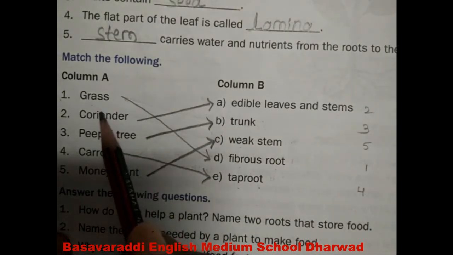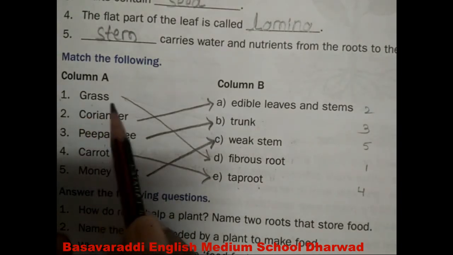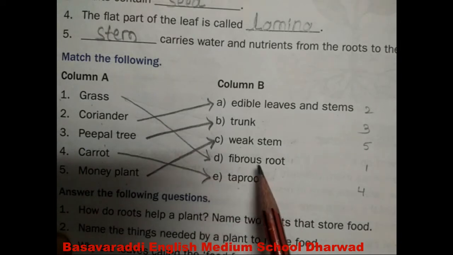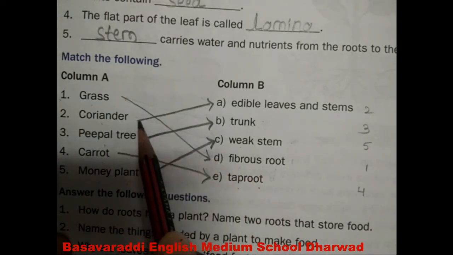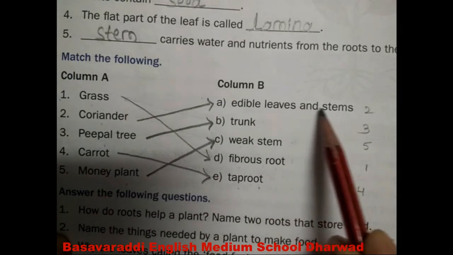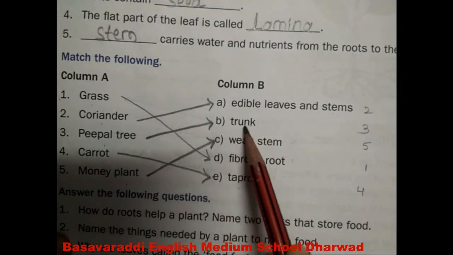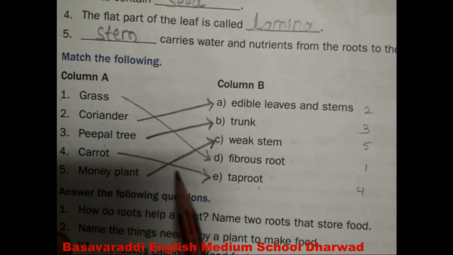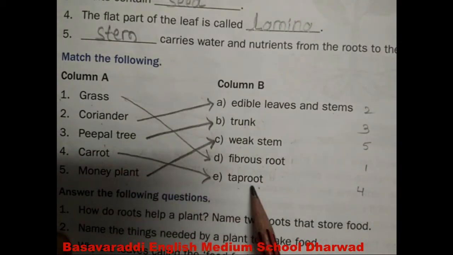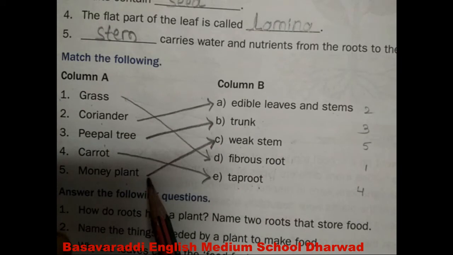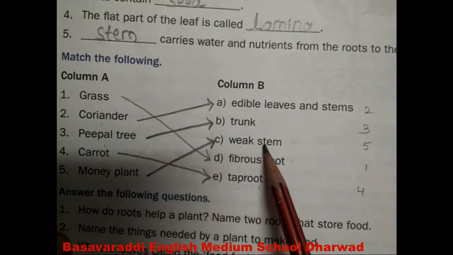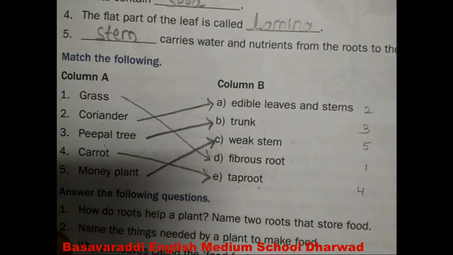Match. Grass, it has the fibrous root. The coriander, it is edible leaves and stems. Pipal tree, it has the long trunk. The carrot, it has the taproot. Money plant, it has the weak stem. Okay, this is the match the following.